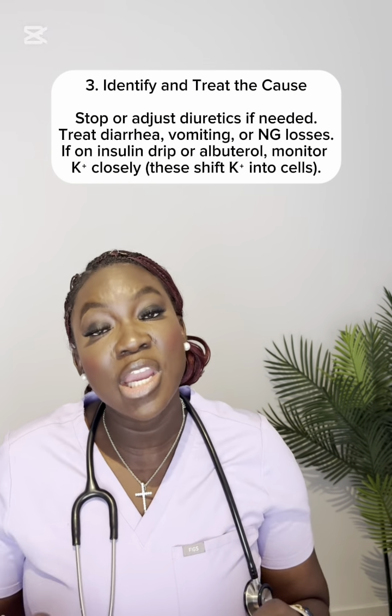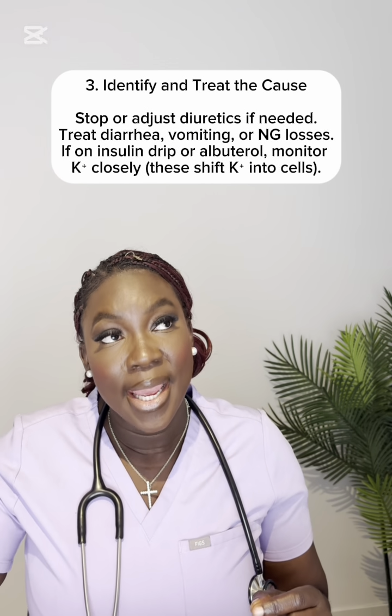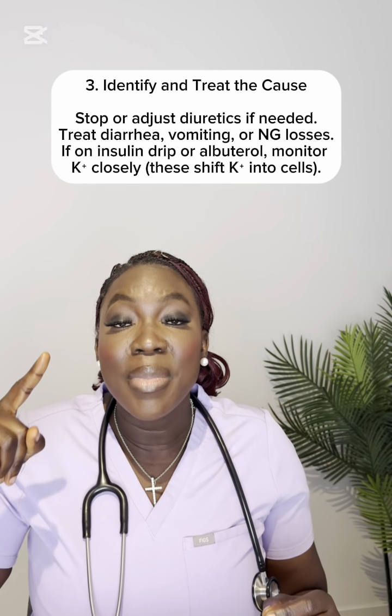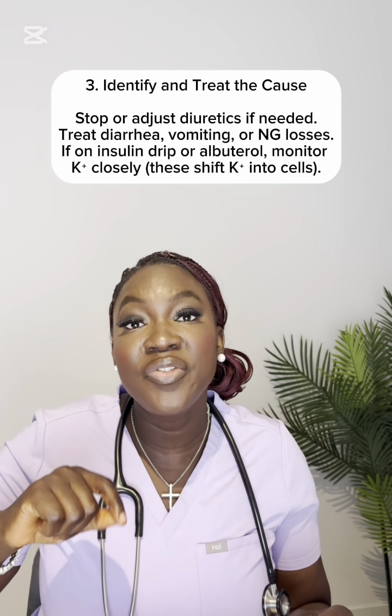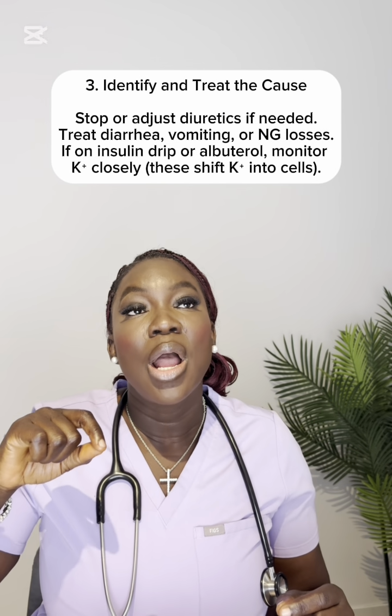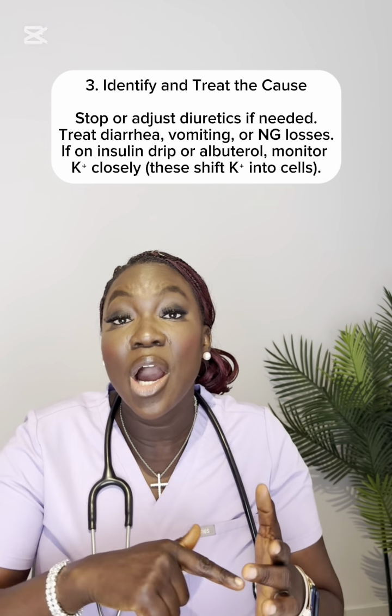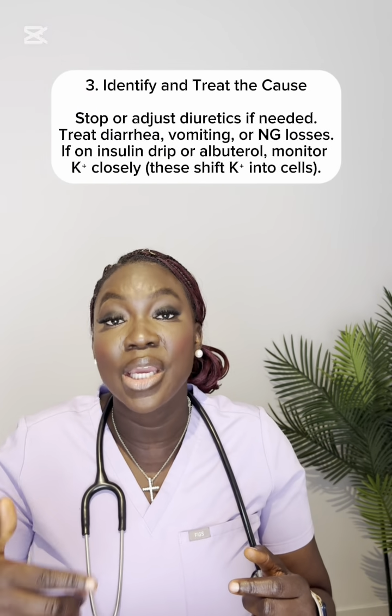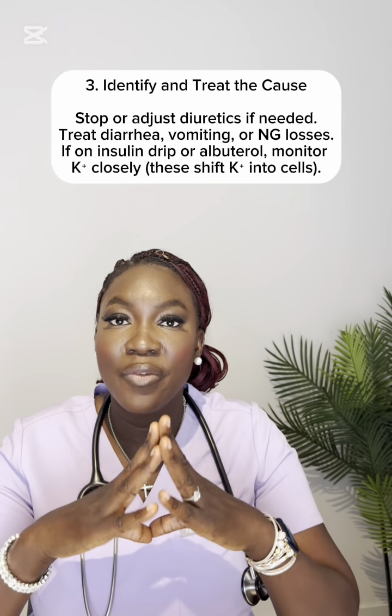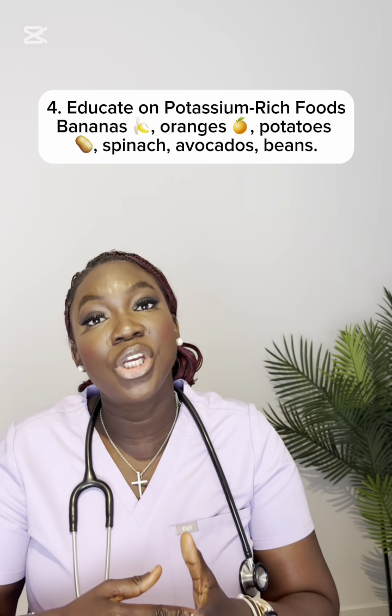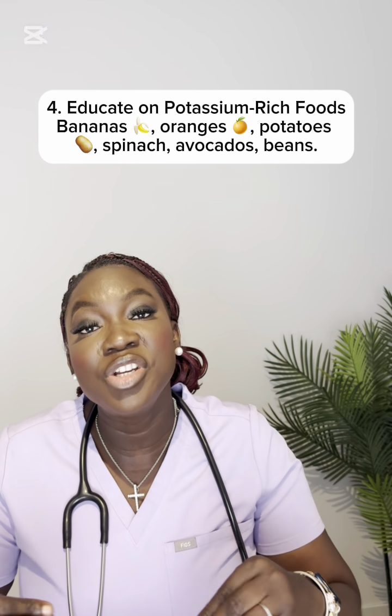cause. And also, if they are on insulin and albuterol, remember, insulin shifts potassium into the cell, right? So it can cause hypokalemia. So if they are on insulin, and also albuterol can also cause hypokalemia, so you have to monitor their potassium level.